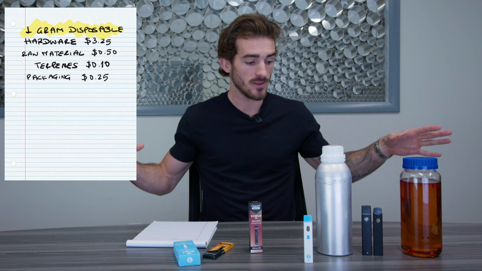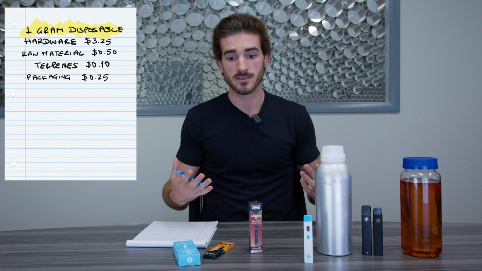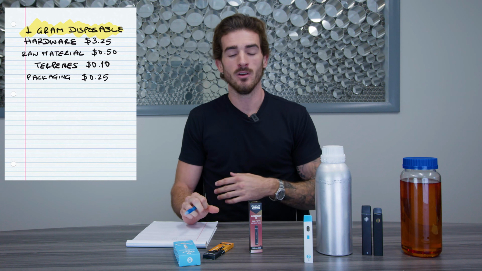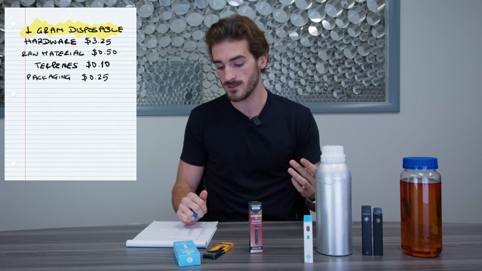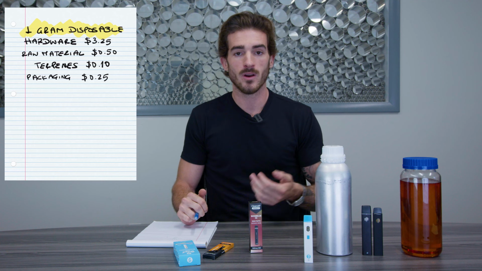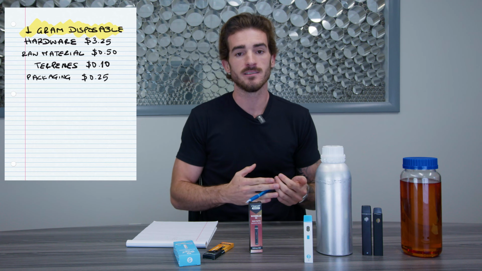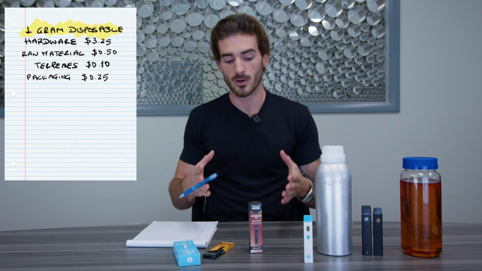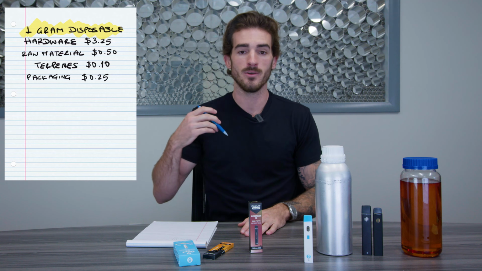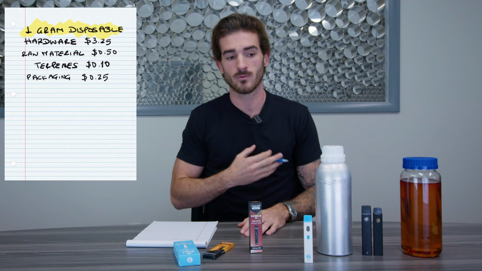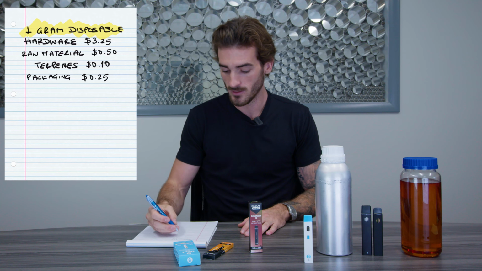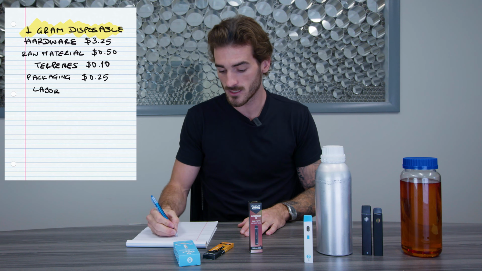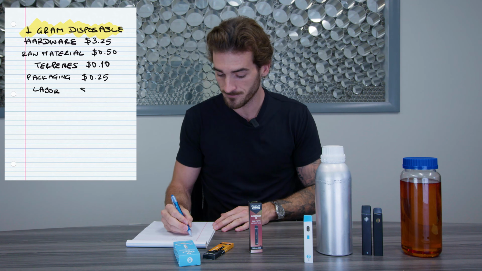Now, to get all this put together, we have labor costs. Depending on the type of vape, how many you're doing, or how much you're paying your employees, your labor could be anywhere between 25 cents upwards of 50 cents, but let's call it 50 cents per vape if you're including your hard costs such as rent, insurance, workers' comp, all these other things. So the labor cost to put a vape together is 50 cents.